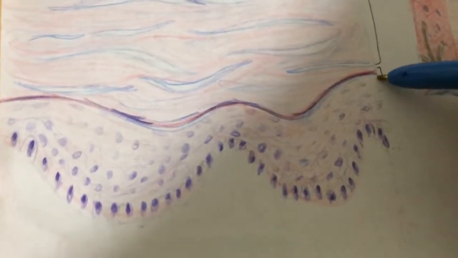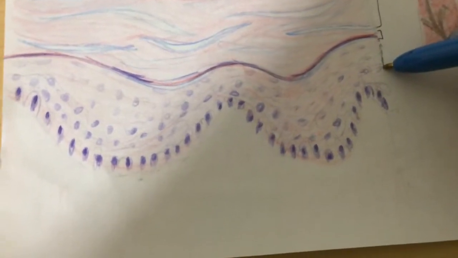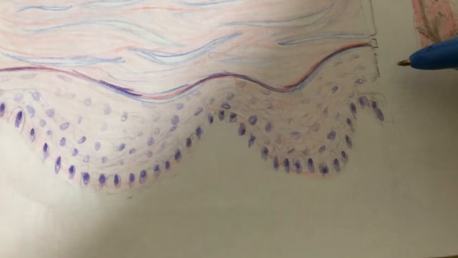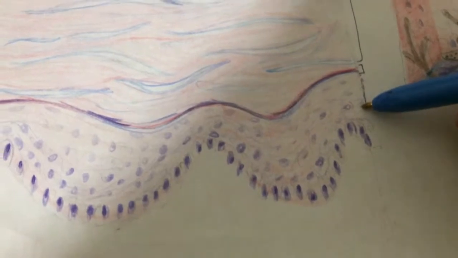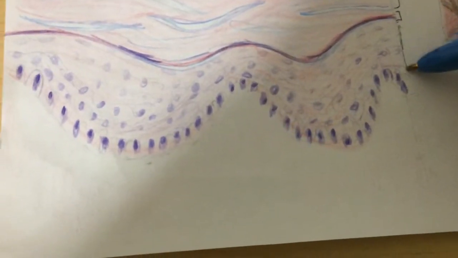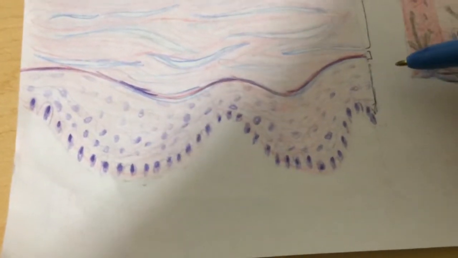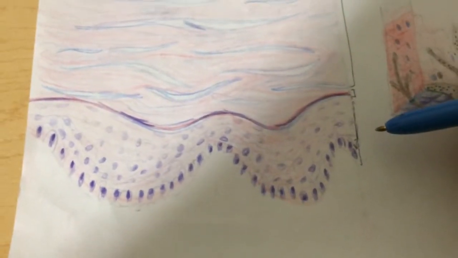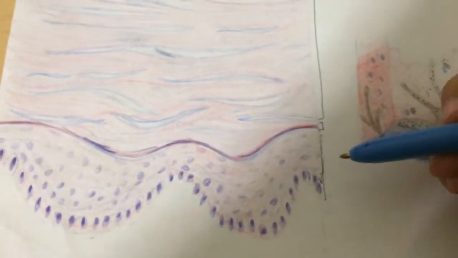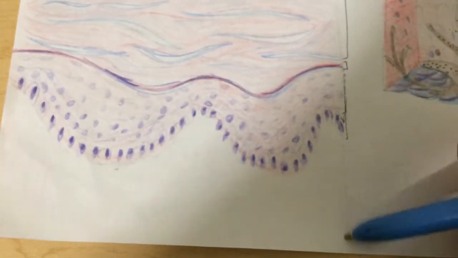And then right here, like this area, would be the stratum granulosum. This is where the keratinocytes begin to die. And then right below here we have the stratum spinosum, which also has keratinocytes, but right here the stratum basal or stratum germinativum, this is where mitosis occurs, and then below that we just have the dermis.